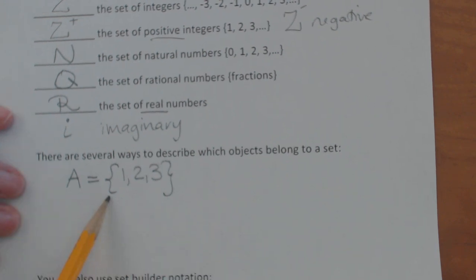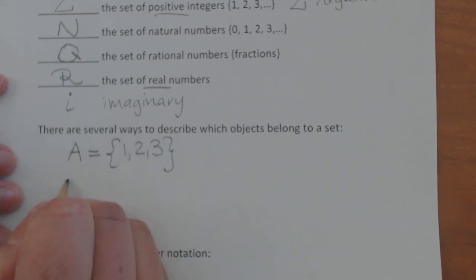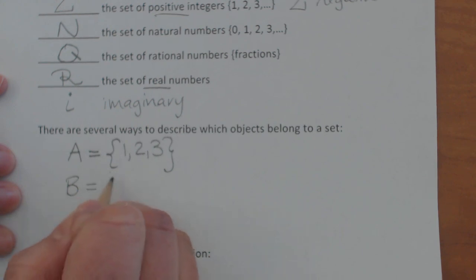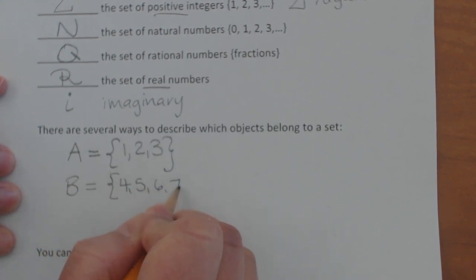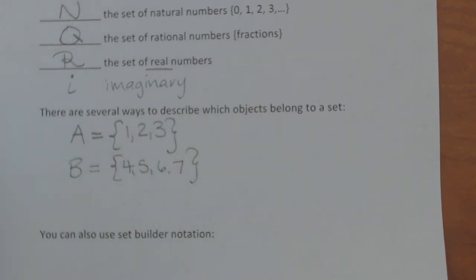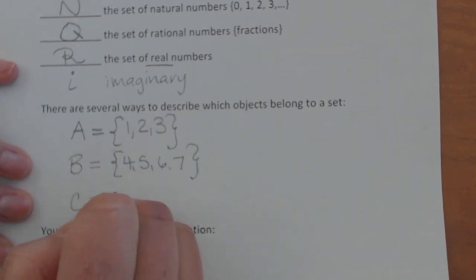Please try the best with the little squiggly brackets here. You can practice them if you want. I'm not going to mark off if they're not perfect. Okay, let's look at another set. Let's set B. So set B, we can do 4, 5, 6, 7, and so we can carry on that set. There we go.